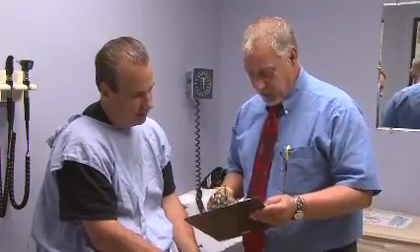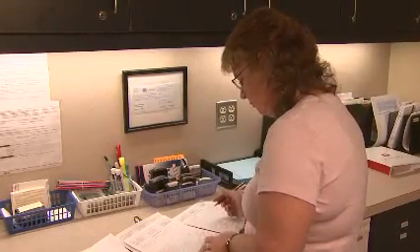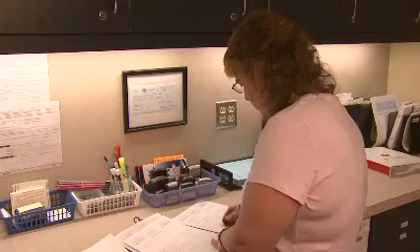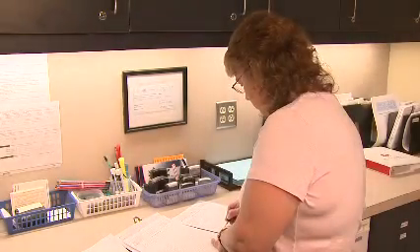Before you can be medically evaluated, your employer must also provide the physician or licensed healthcare professional with information about how you will use the respirator at work.